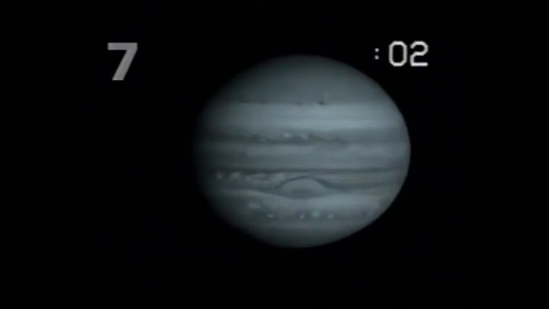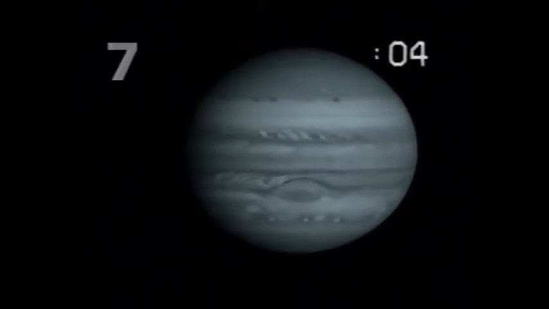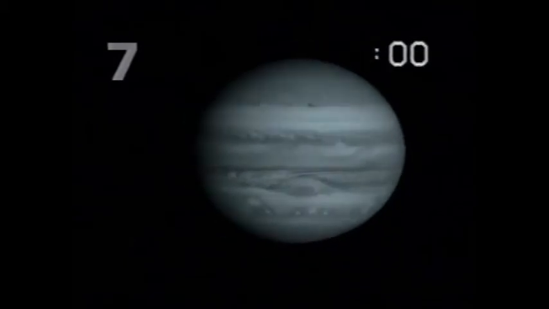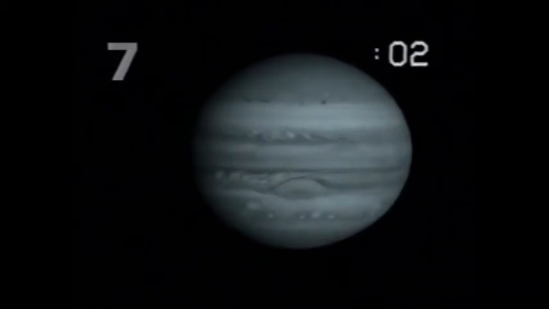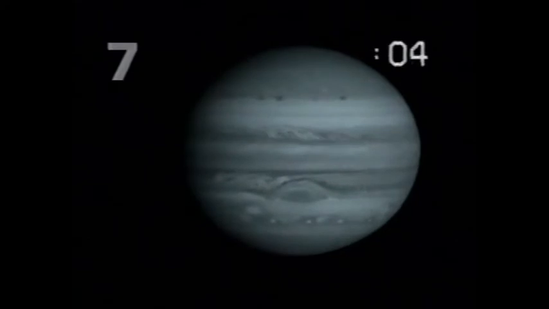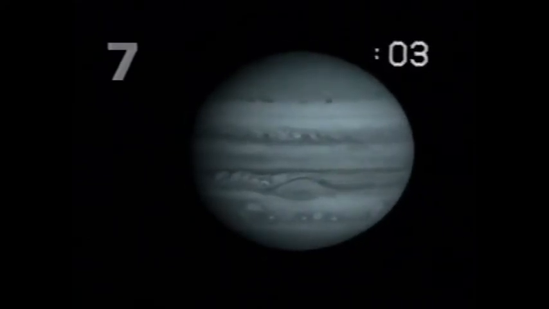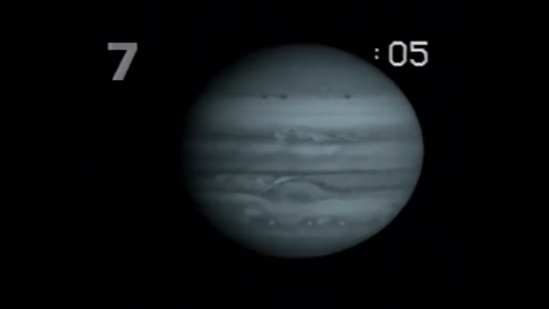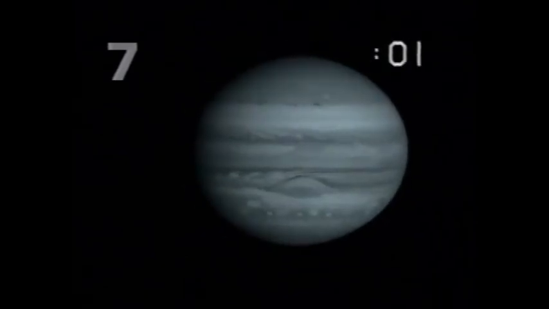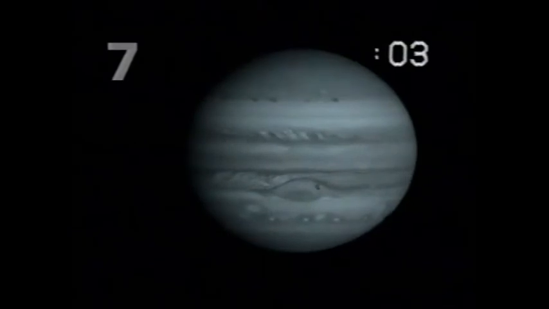Mark the furthest point of the dark spot and the corresponding time. Don't worry if you don't get everything at once. I'll run the sequence several times. You might like to play this sequence more than once.